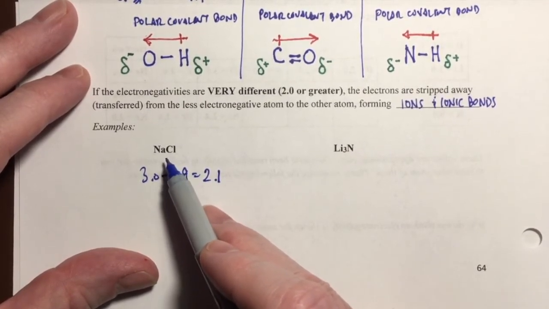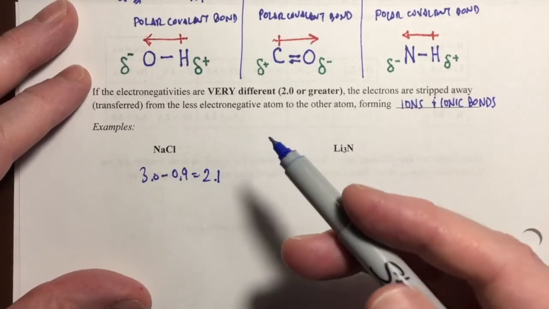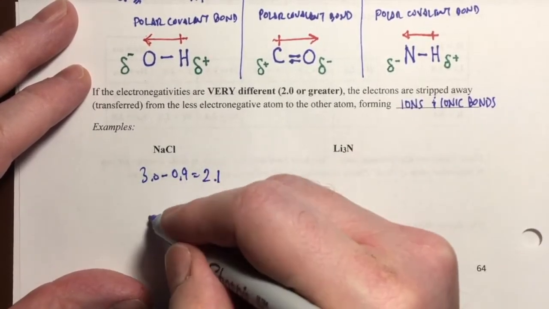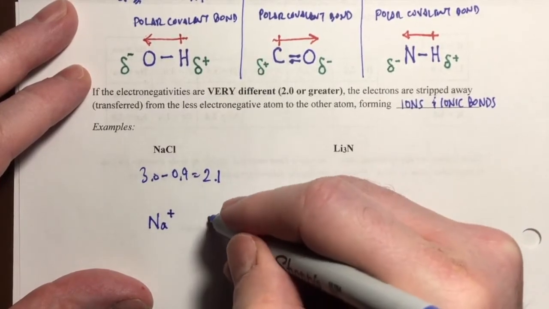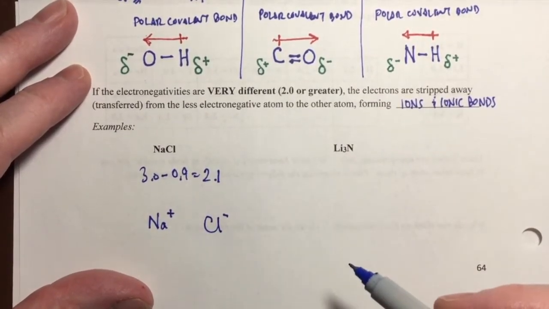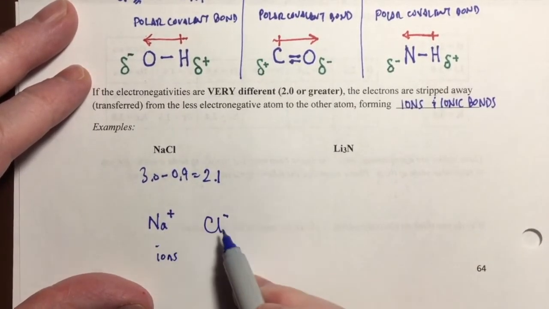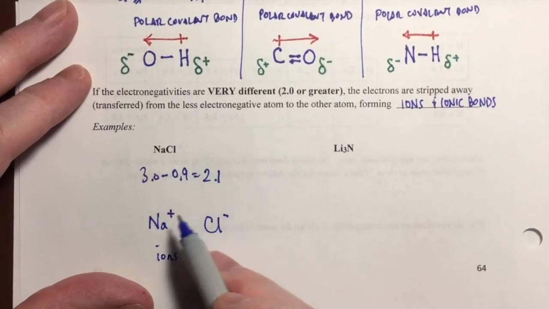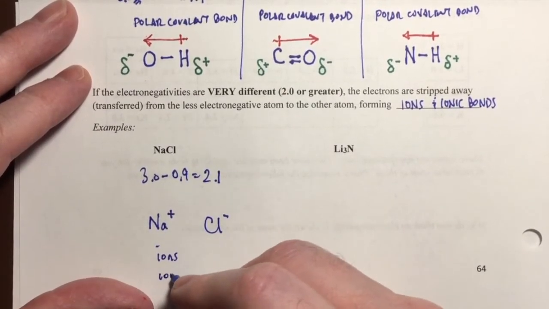It's going to strip the extra electron away from sodium so that chlorine doesn't have to share an electron pair with sodium. So basically you will get a sodium that has lost an electron and the chlorine that has stripped it away and gained it. And so we have ions, and then we have the electrostatic attraction between the ion charges, and that is an ionic bond.